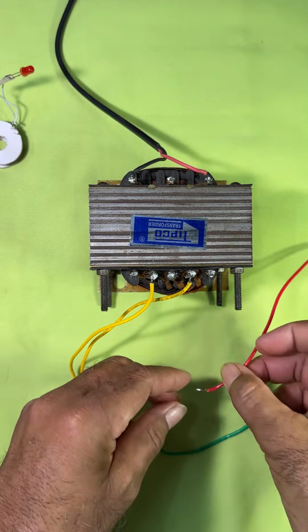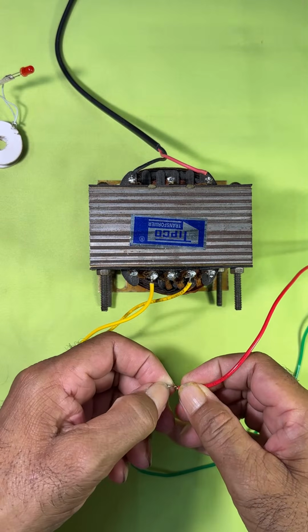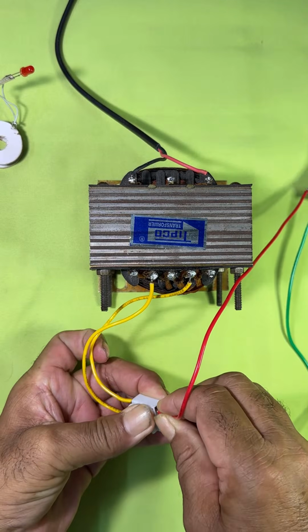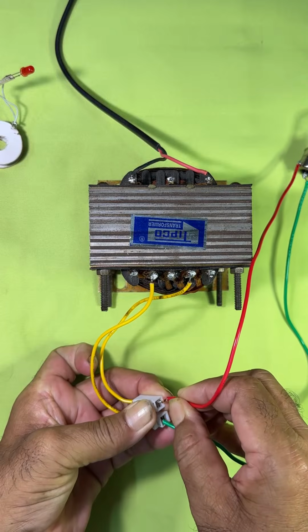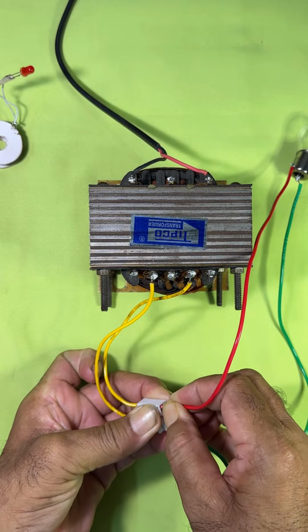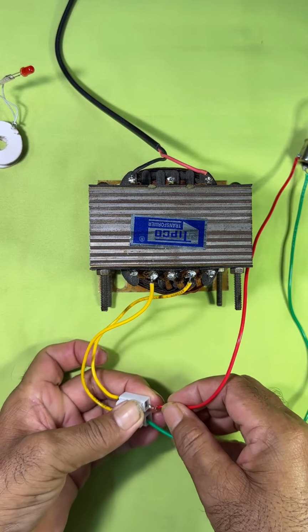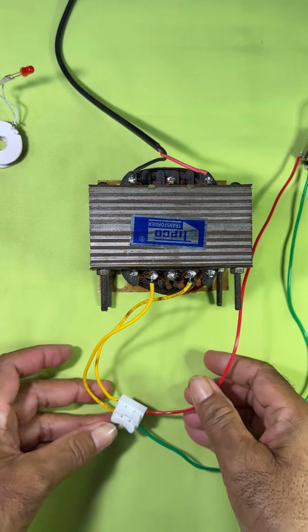This one, maybe because of this soldering, this terminal is playing with me, not going inside. It is not a problem for me for the time being.